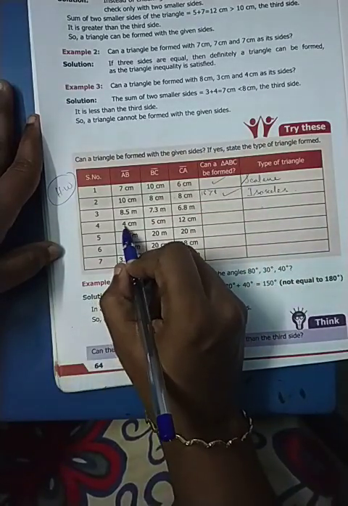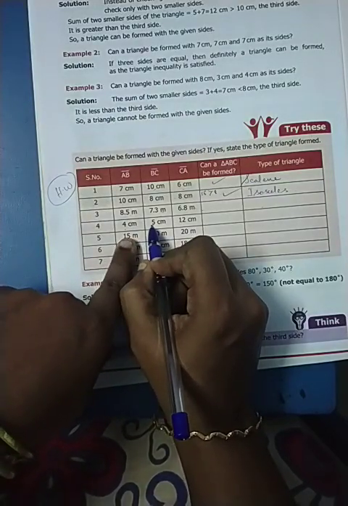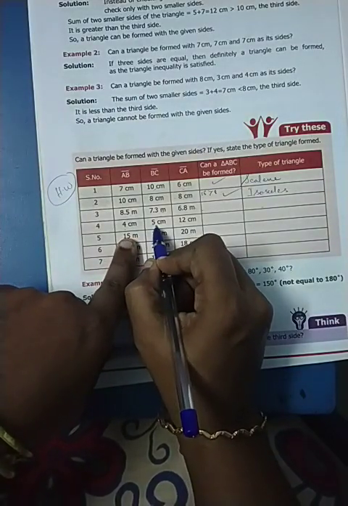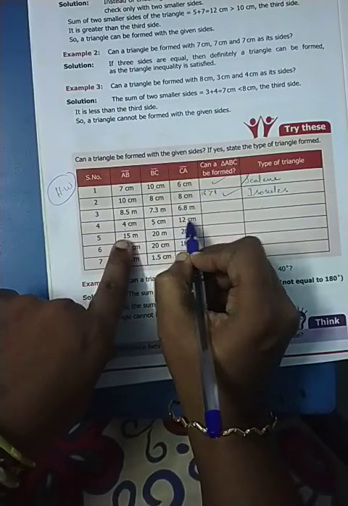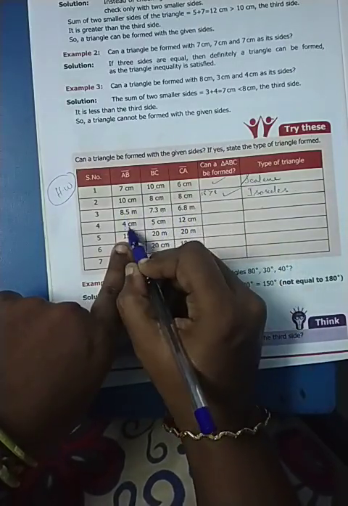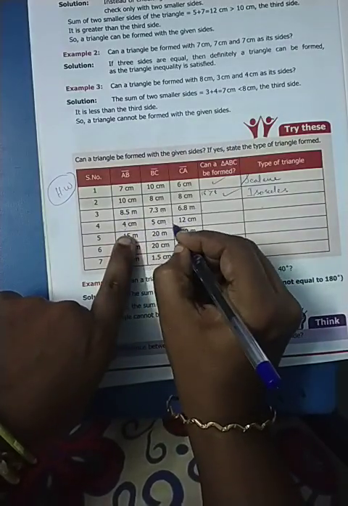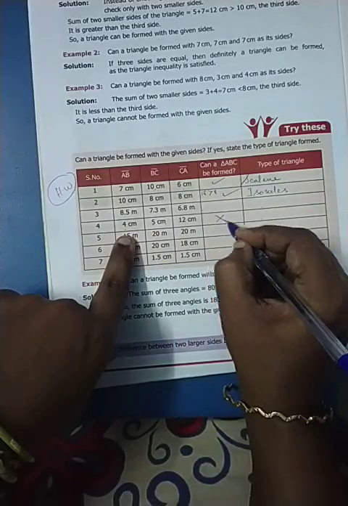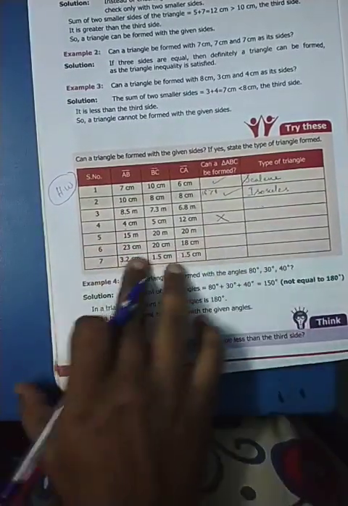Now, consider this. 4 plus 5 is 9. Now 9 is less than 12. You cannot take all different ways. You should take only in the ordered way. So if you add this, it will be less than that, so I cannot form a triangle. It should be in the order.